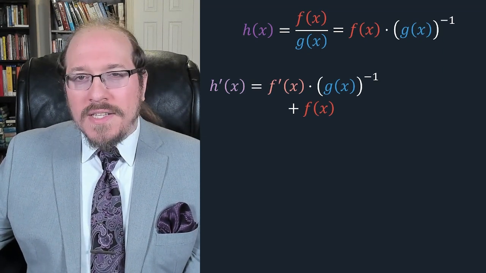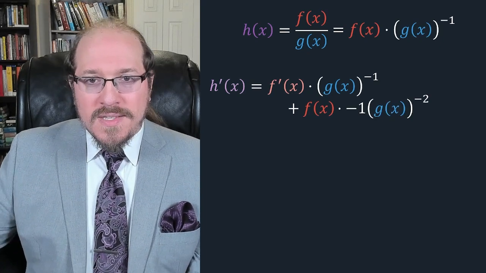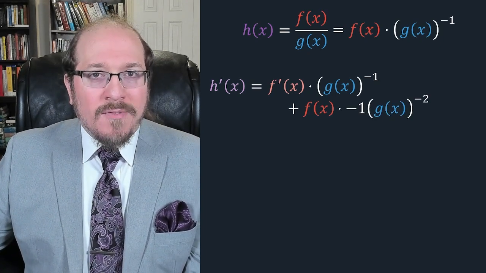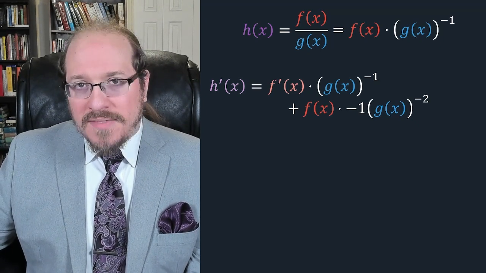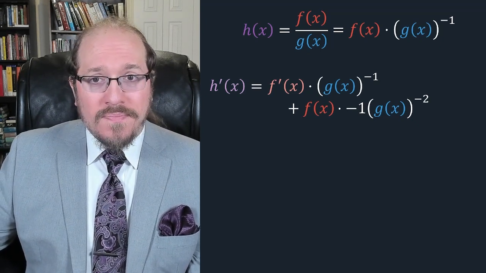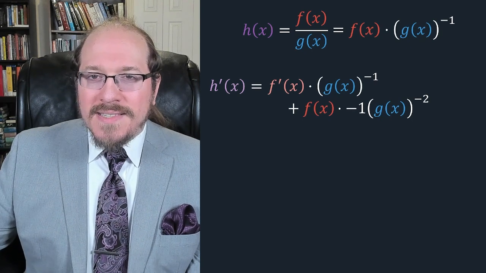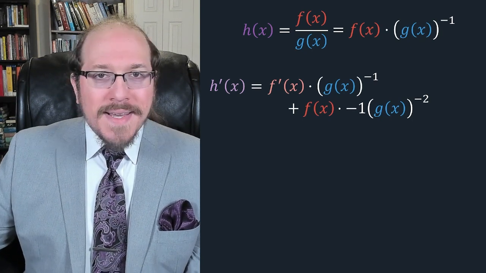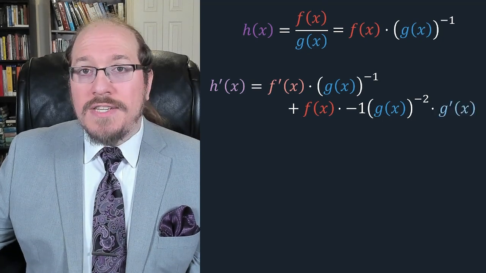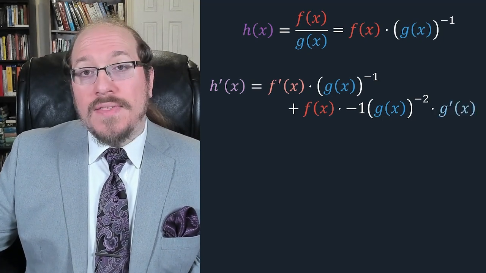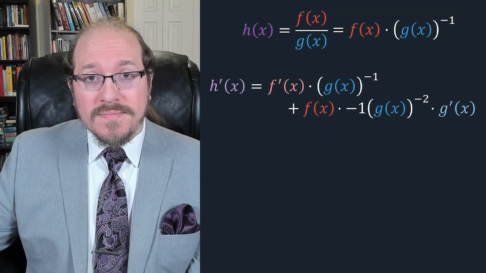First of all, we need to use the power rule. Since we have stuff raised to the negative 1 power, we have negative 1 times g of x to the negative 2 power. But since the stuff inside that negative 1 power is itself a function, g of x, we also need to use the chain rule and multiply by the derivative of g.